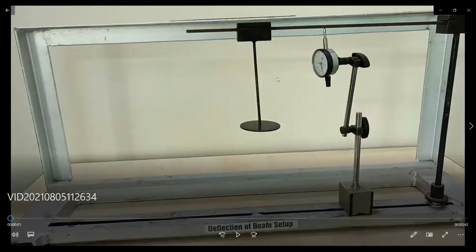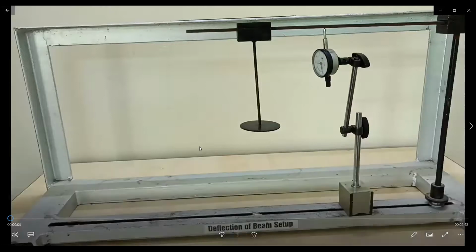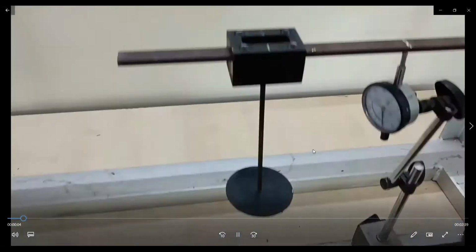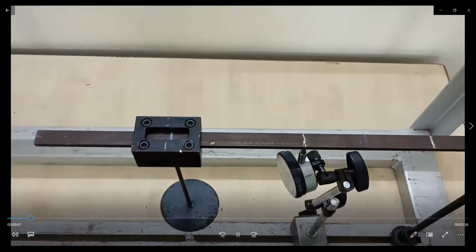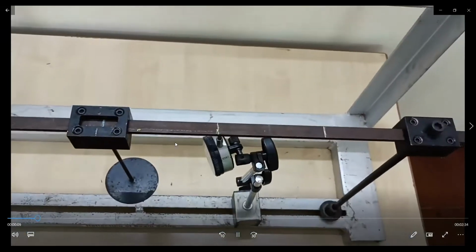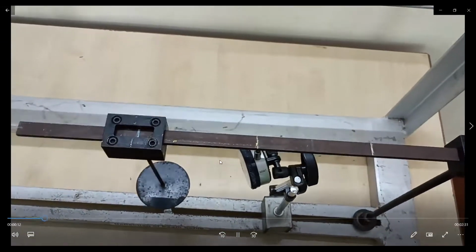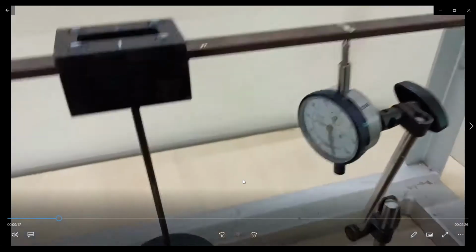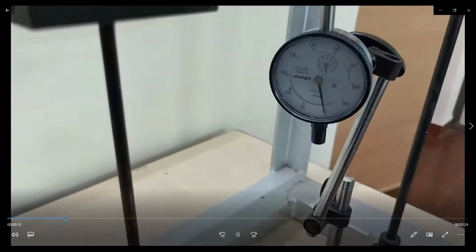Okay, this is the setup. So point 1 and point 2. At 1, we are going to add a weight. At 2, we are going to measure the reading from the dial gauge. I'm not following the same readings that I'm obtaining now. You can see here the points; randomly we have fixed some points. It is ensured that the dial gauge is in zero position.